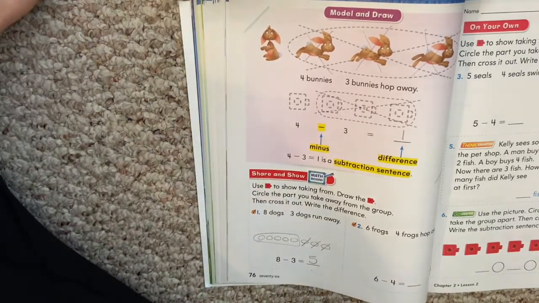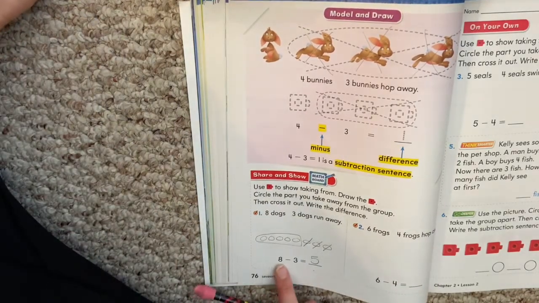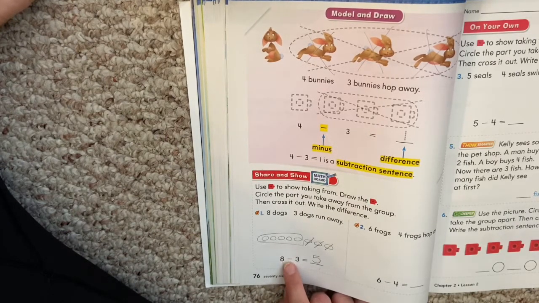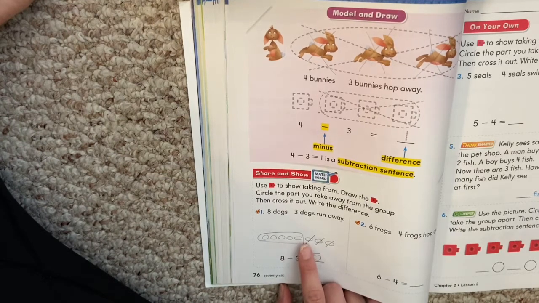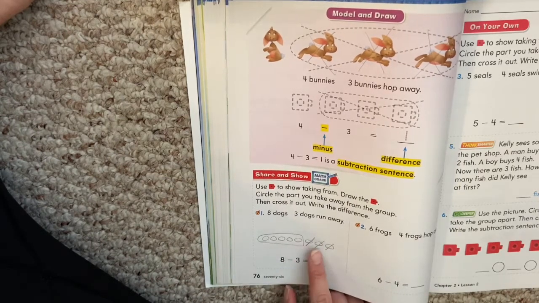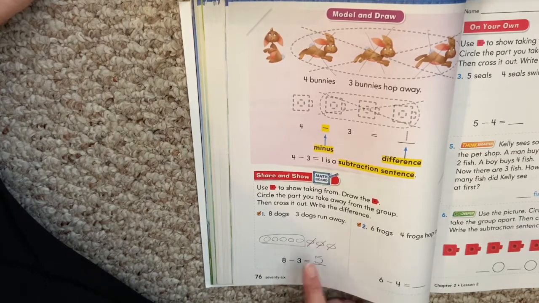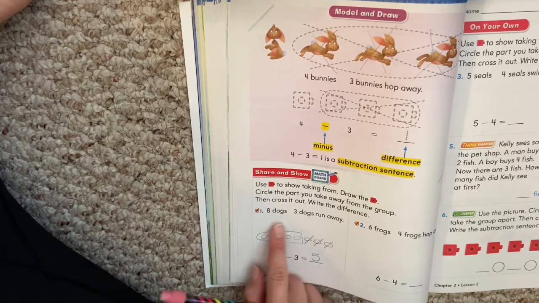Okay, when we're looking at our subtraction problem, our first number is how many we write. The minus means we are taking away, so we put our cross off or our minus sign through them. Okay, and it tells us that we need to minus 3 or cross off 3. So that's what we did. Then equals how many are left.